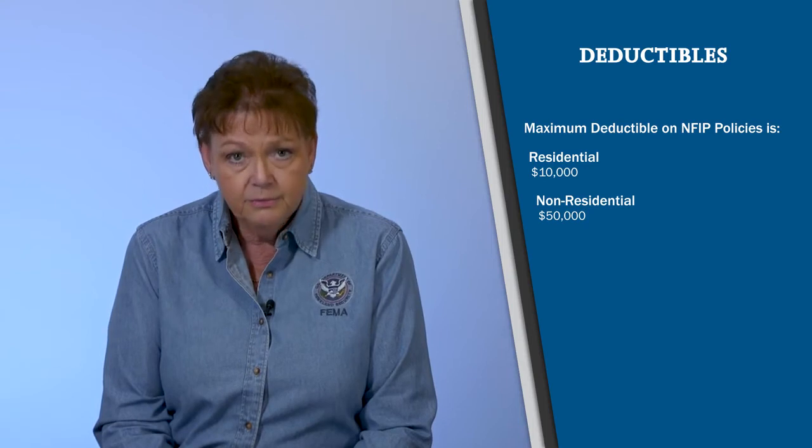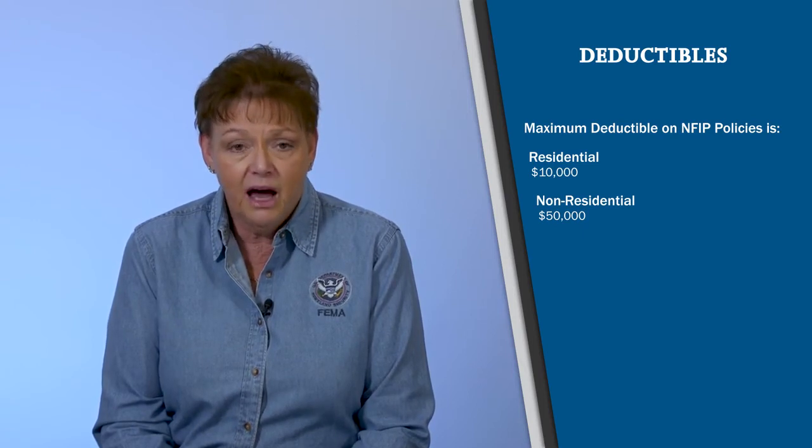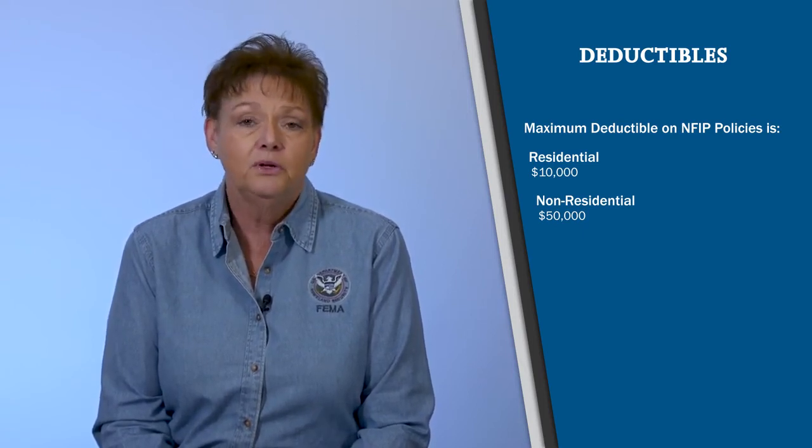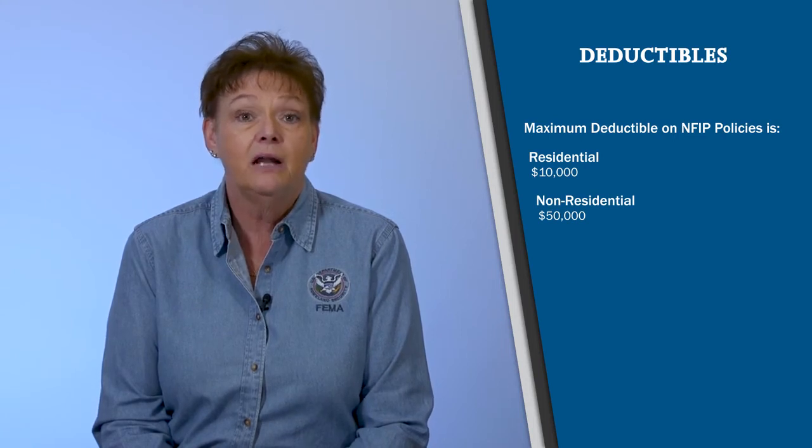A word of warning: if you're going to do a higher deductible, make sure that the mortgage company will accept that higher deductible. It's very important that you do that before you finalize the paperwork for that property owner.